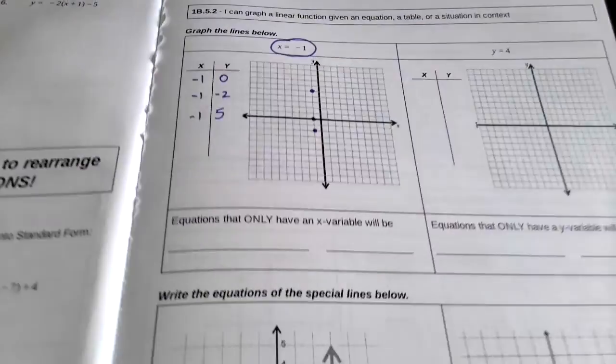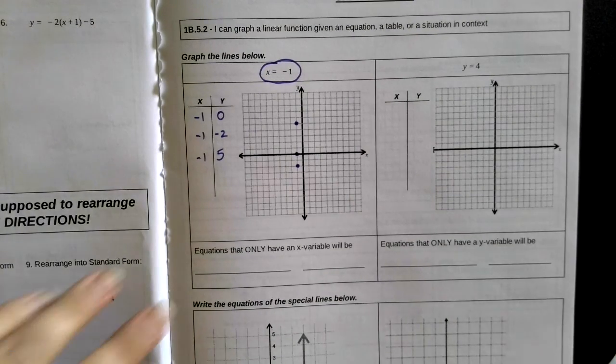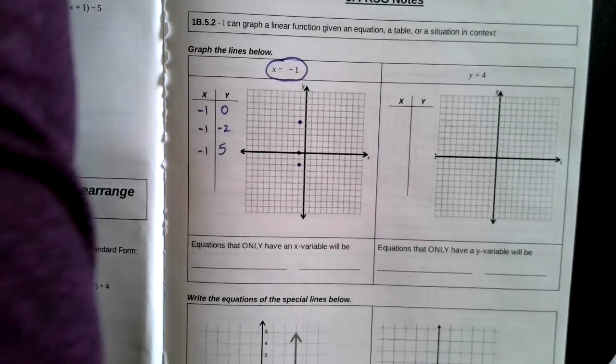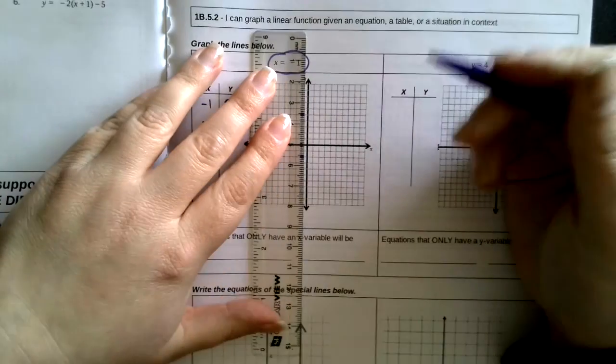Now I need to find my ruler. I don't know where I put it, so I apologize. Got it. Sorry about that.